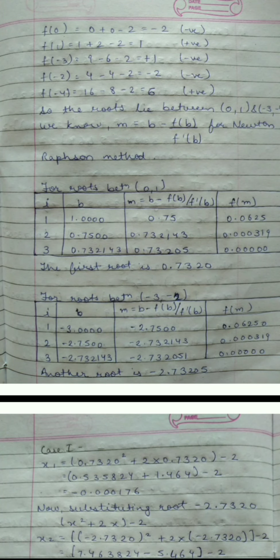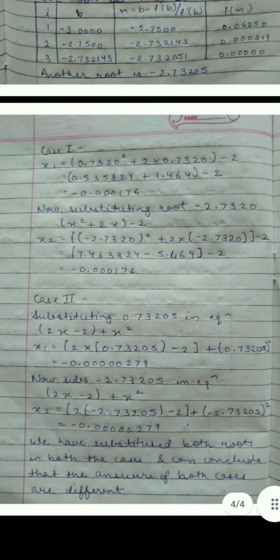For the roots between 0, 1, the first root is 0.7320 and for roots between minus 3, minus 2, another root is minus 2.73205. In case 1, we will substitute the value of root 1 and find the value of x1 and x2, and in case 2 also we will substitute the value of another root and find the value of x1 and x2. In both the cases, we have substituted the roots and can conclude that the answer of both the cases are different.